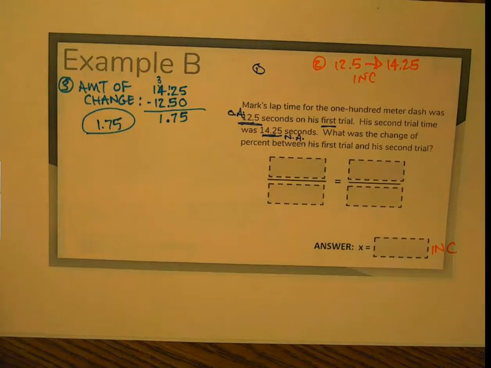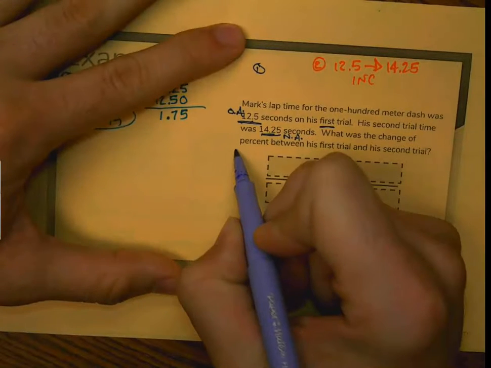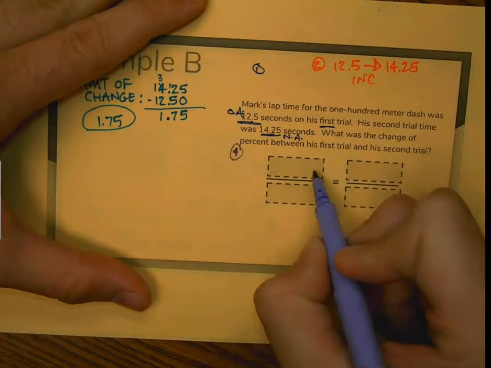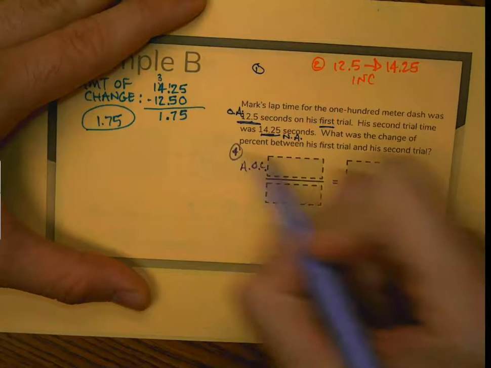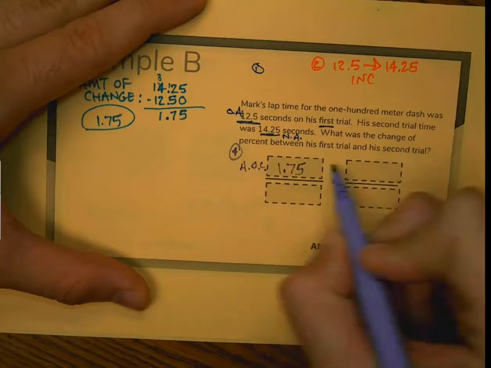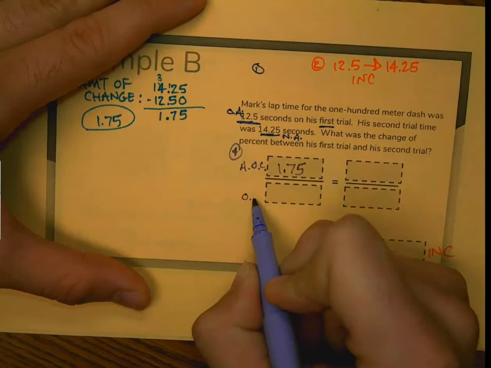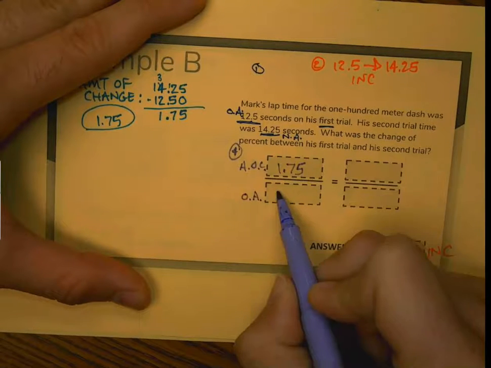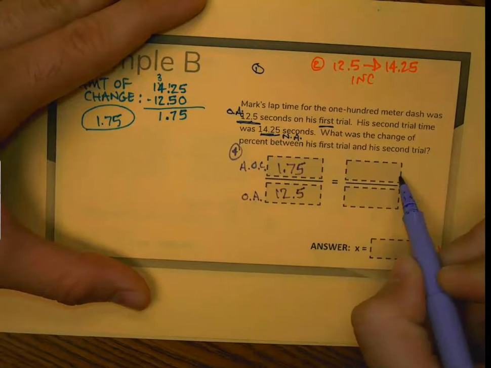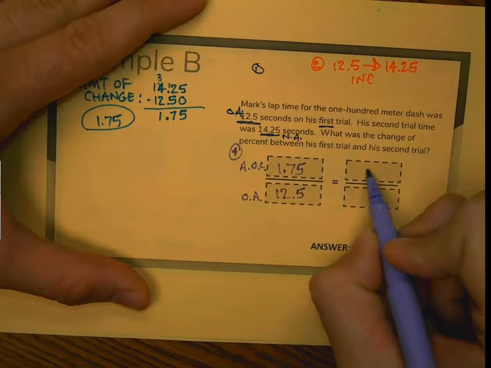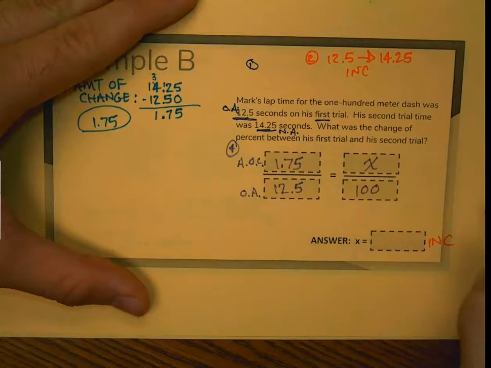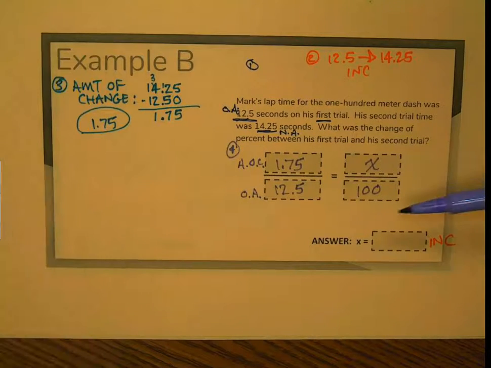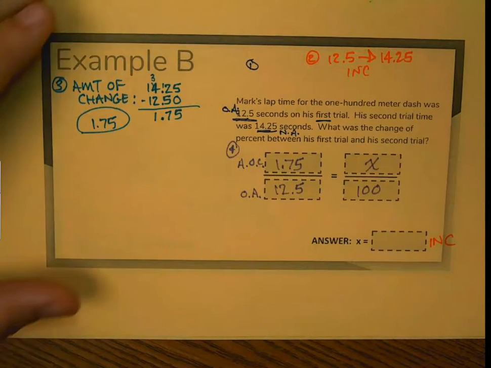Okay, step 4 is to set up our proportion. This is step 4 over here. So right here in the top, this is the amount of change, which we just found is 1.75. Down here is the original amount, which is right here, it's 12.5. And over here is the percent of change, which is what we're trying to find, so that's our x. And right here is 100. Percent proportion and percent of change, that's always going to be 100.